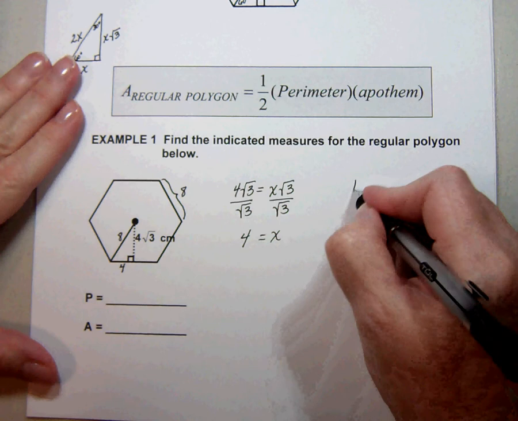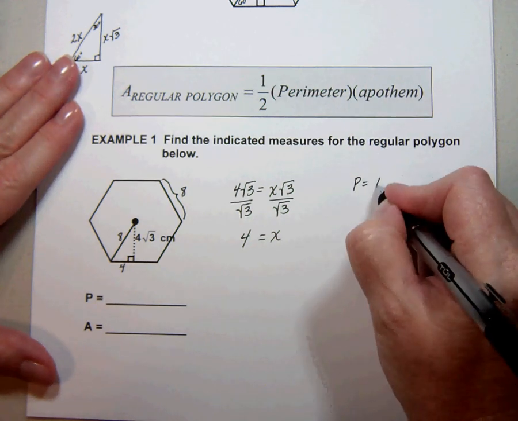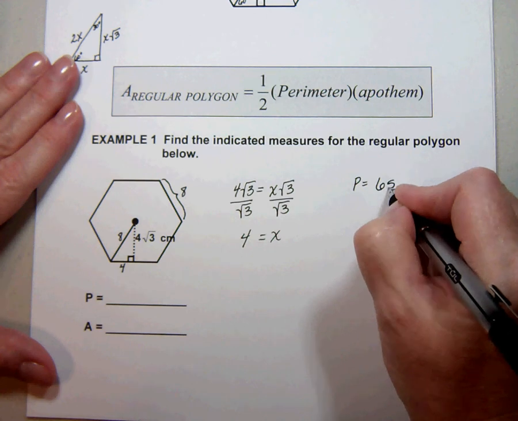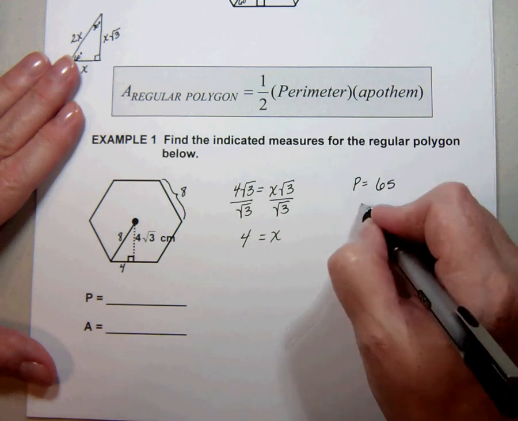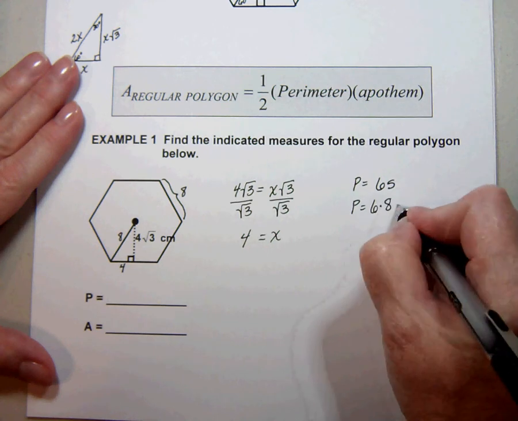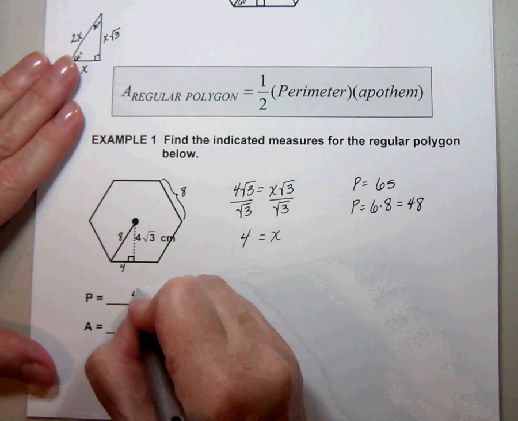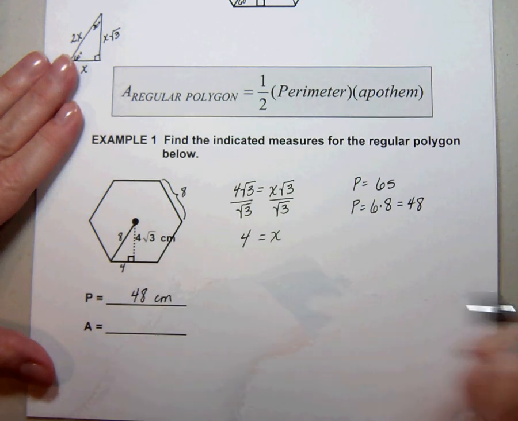Okay, the perimeter. This time we're going to take whatever the side is and multiply it by 6, because there's 6 sides to a regular hexagon. So the perimeter of this one's going to be 6 times 8, which is 48. So 48 centimeters is the perimeter.